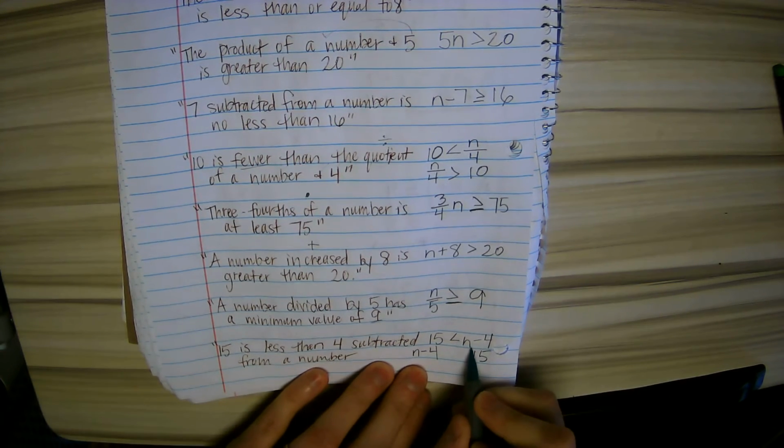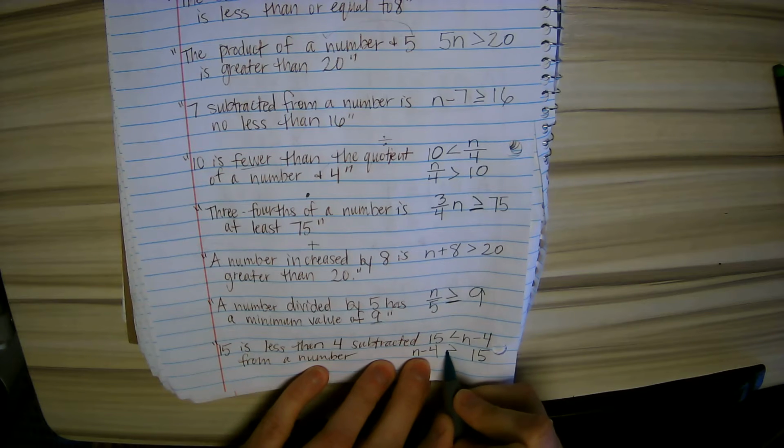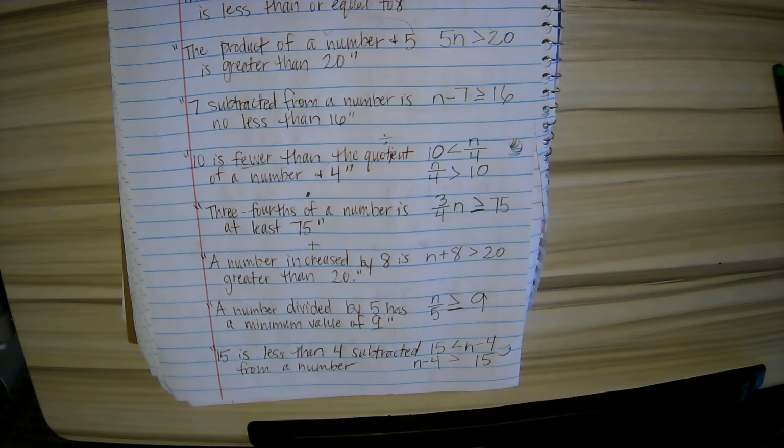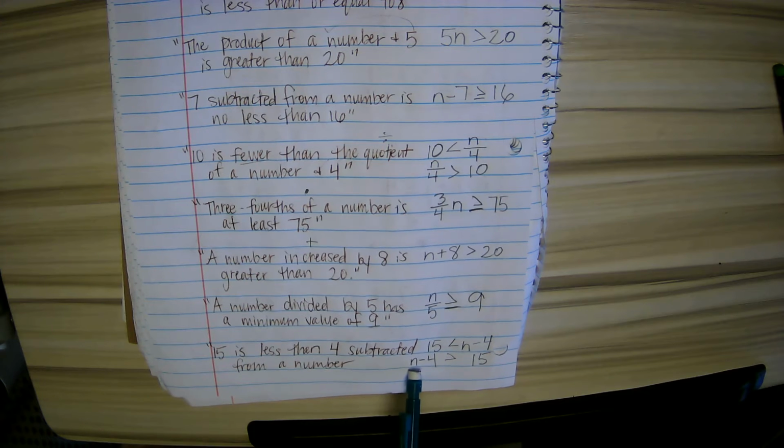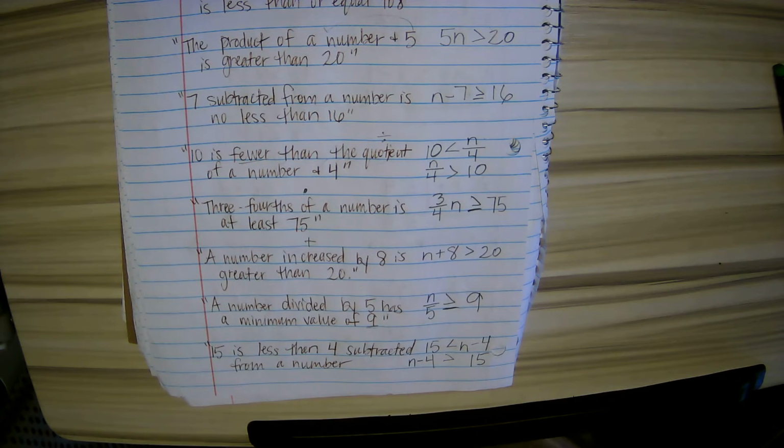See how this is open to that? It has to remain open to that, so we have to switch our signs of inequality, okay? This is also saying 15 is less than 4 subtracted from a number, right? All right. Hopefully that helps.